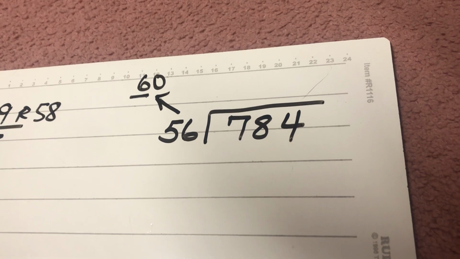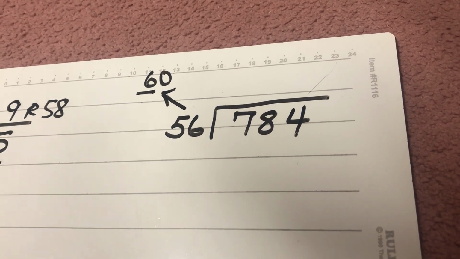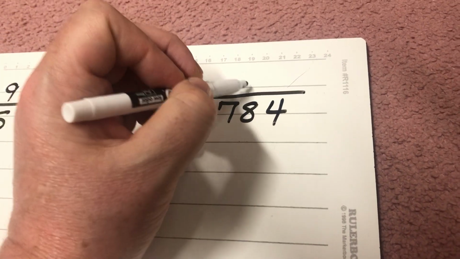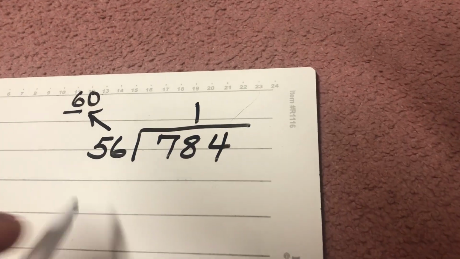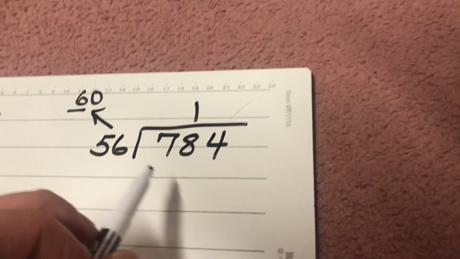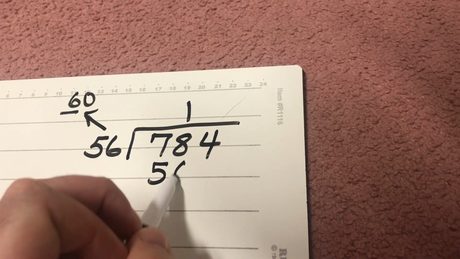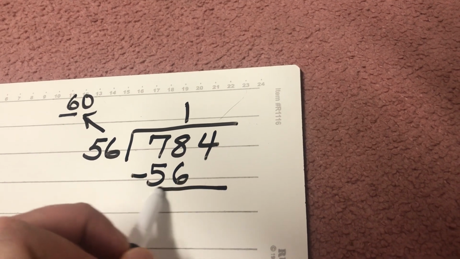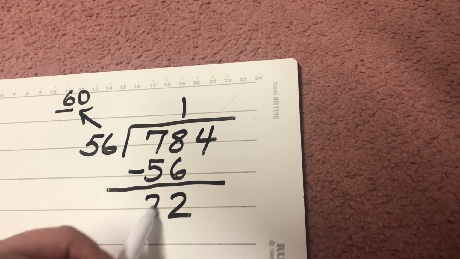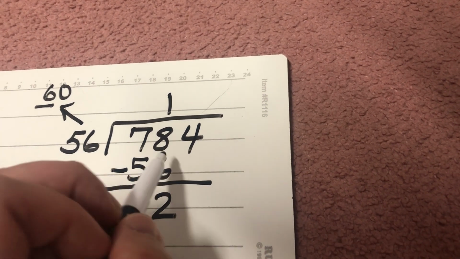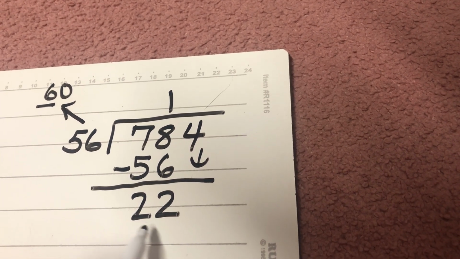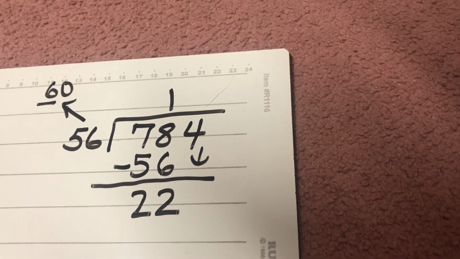Well, I know that 50 times 2 is 100. So when I do 56 times 2, I'm going to get a number bigger than 100. So I'm going to say I'm pretty okay with the 1. And it goes above the 8 to say that 56 can go into 78 one time. 1 times 56 is 56. 78 minus 56, 8 minus 6 is 2. 7 minus 5 is 2. I'm going to bring the 4 down. And I'm okay with 22 after I subtract because it's less than 56.